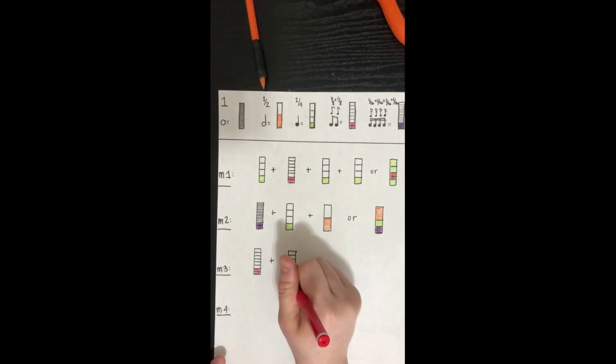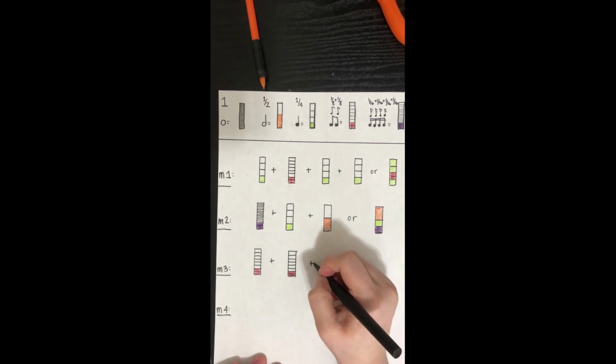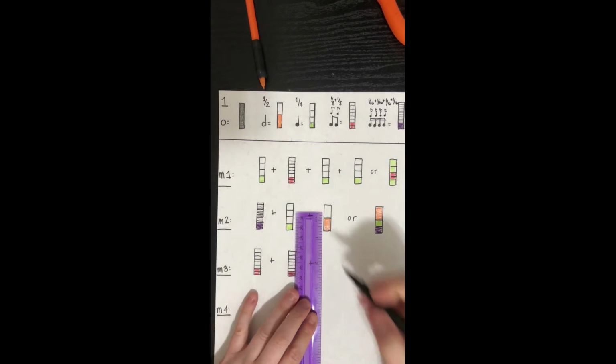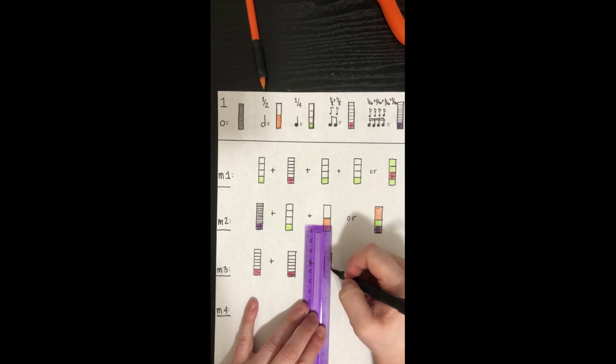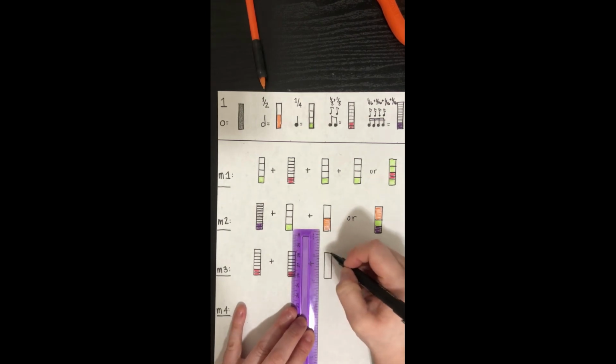Okay. 2 of those pieces makes 1 beat. 2 of those pieces makes 1 beat. And then I need to add, because the third beat in my measure was a quarter note. So here we go. Here's my 1 inch line, 1 inch line, connect, connect.